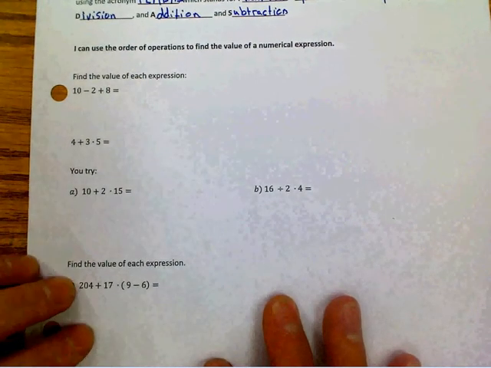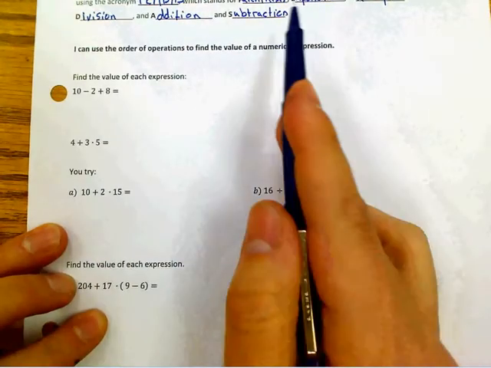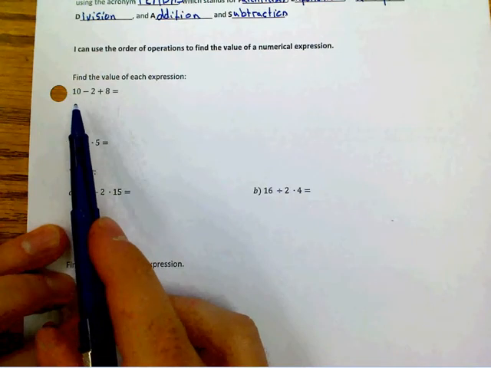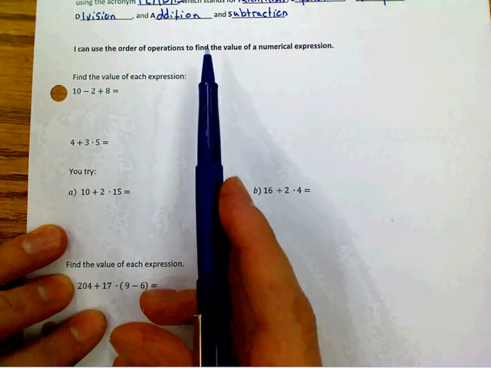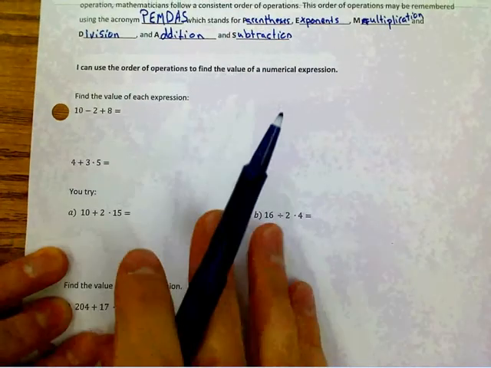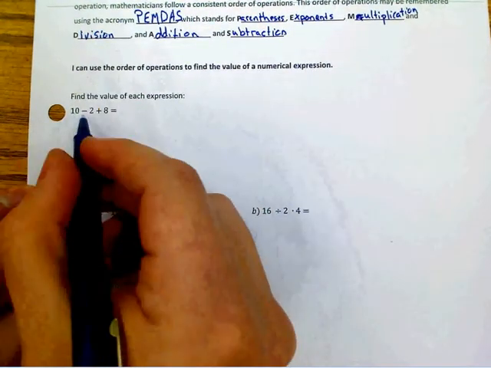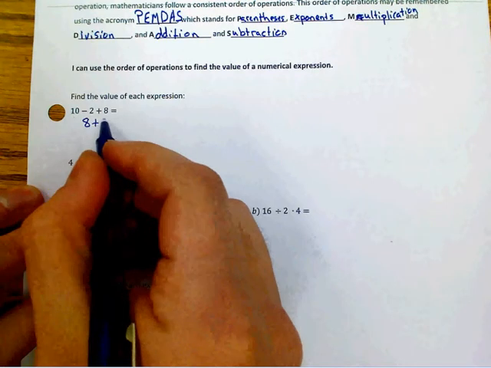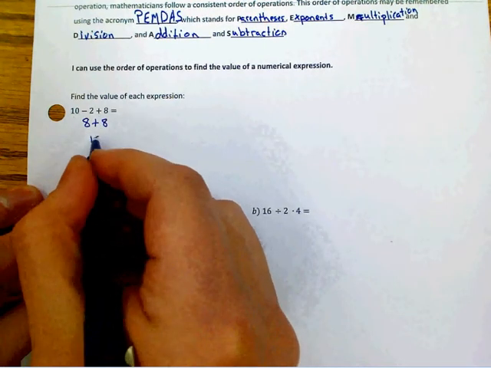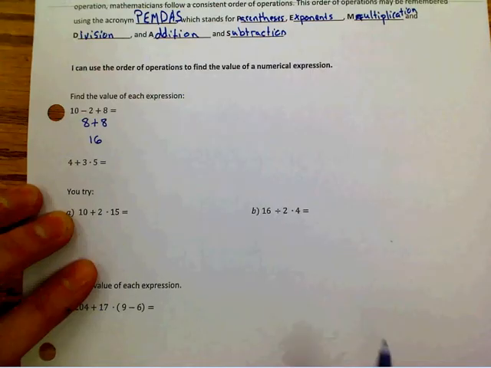So if we take a look, we don't have any parentheses or exponents or any multiplication or division, so we start with addition and subtraction. So we move from left to right, so we're starting with 10 minus 2 is 8, plus 8 equals 16. Okay.